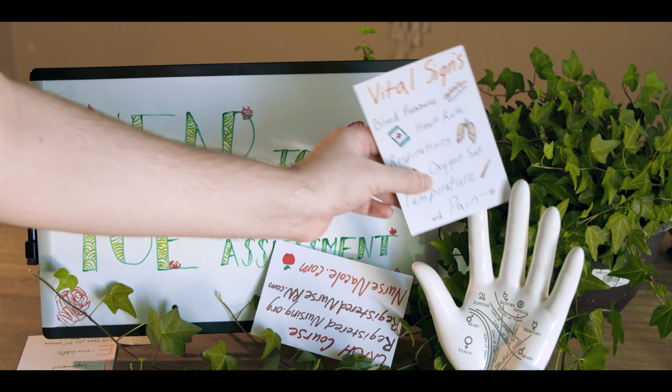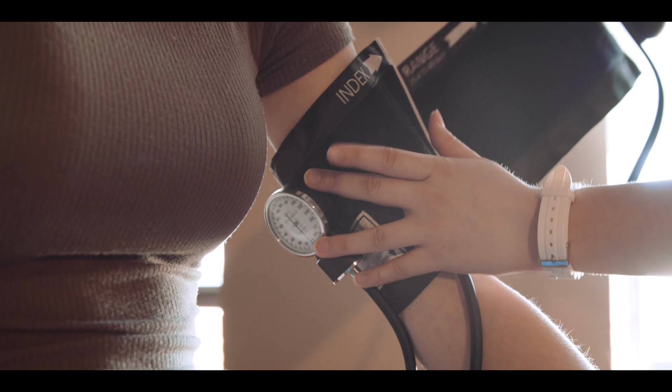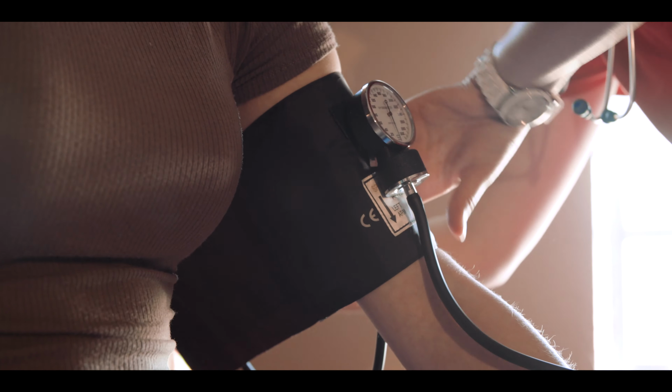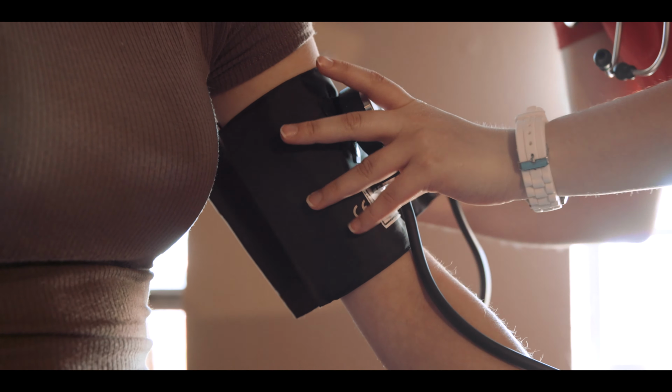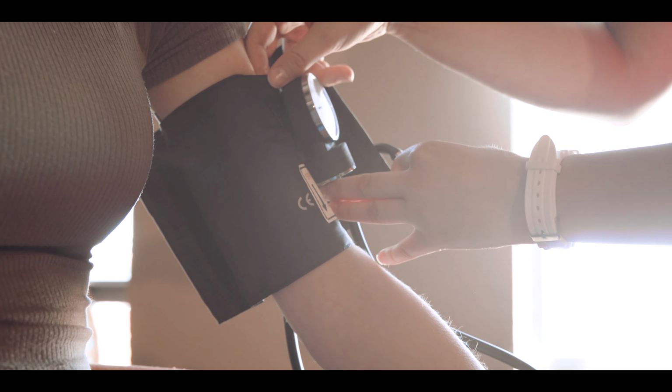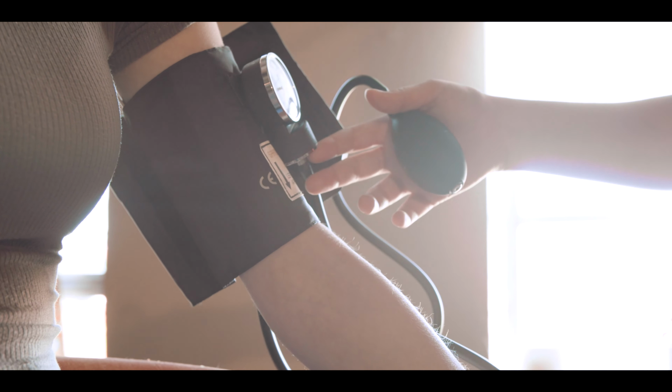The first vital sign that you're going to take is the blood pressure. With the blood pressure, you want to make sure that you get an appropriate sized blood pressure cuff and that it's not in the crevice of the arm, and that you are able to hold the squeeze mechanism and the stethoscope with control and ease. Next is the heart rate.